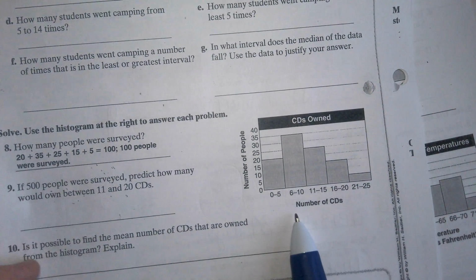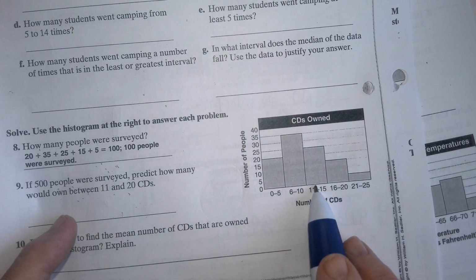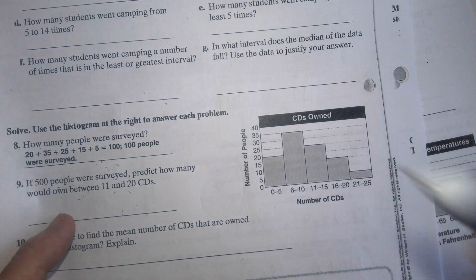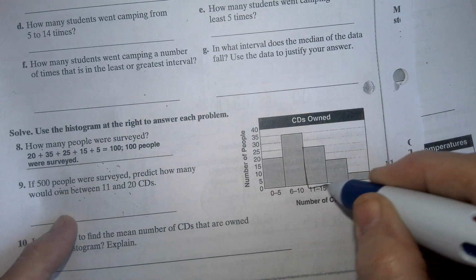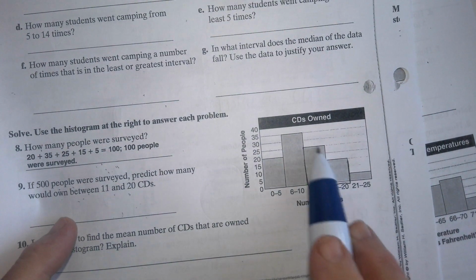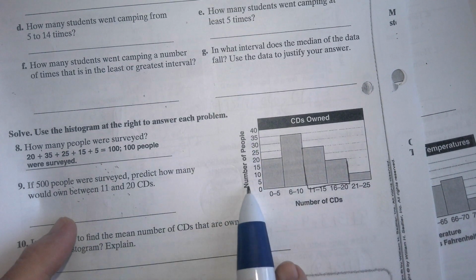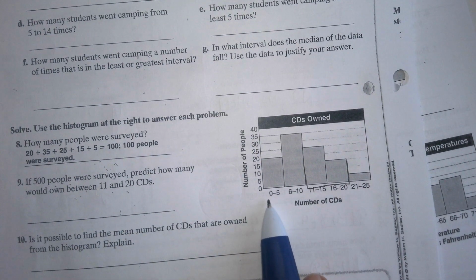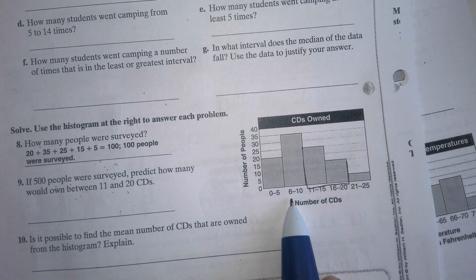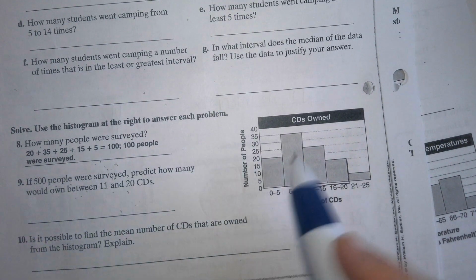So hold on a second. Where's 11 to 20? On the second and third. It's the second and the third. So I need to include everything from here to here. So we need this amount out of our total. So here's the number of people. How many people own between 0 and 5 CDs? 20.